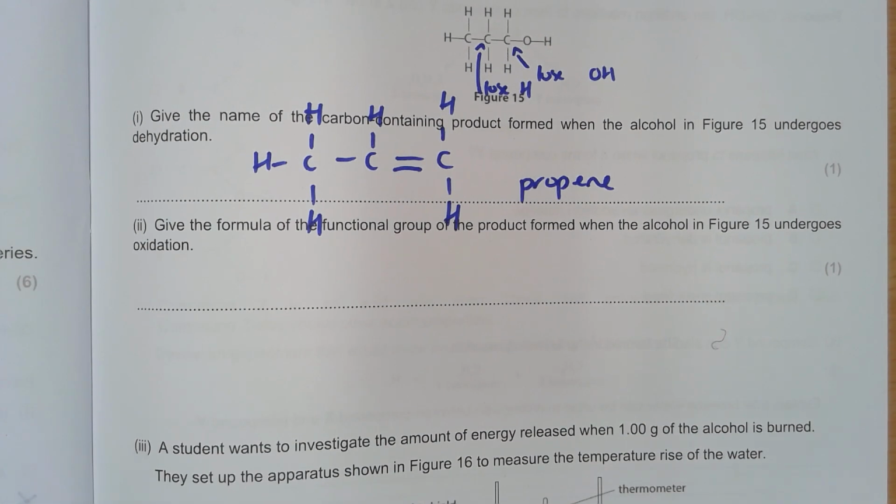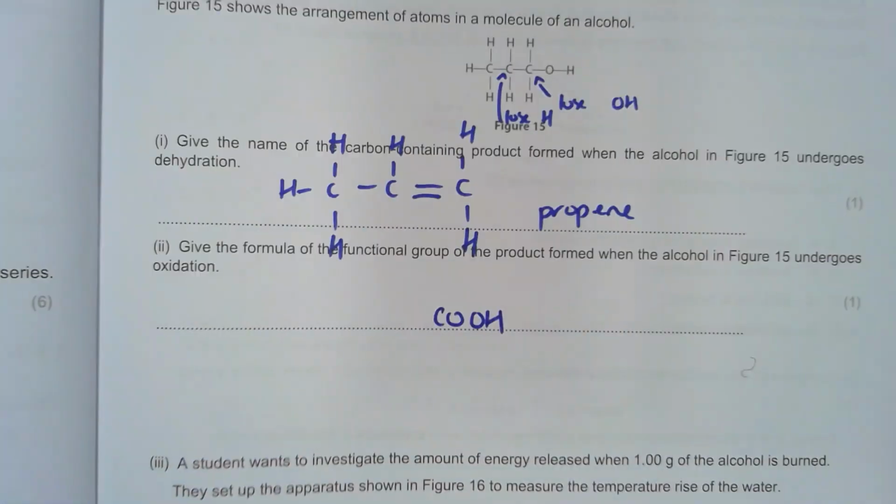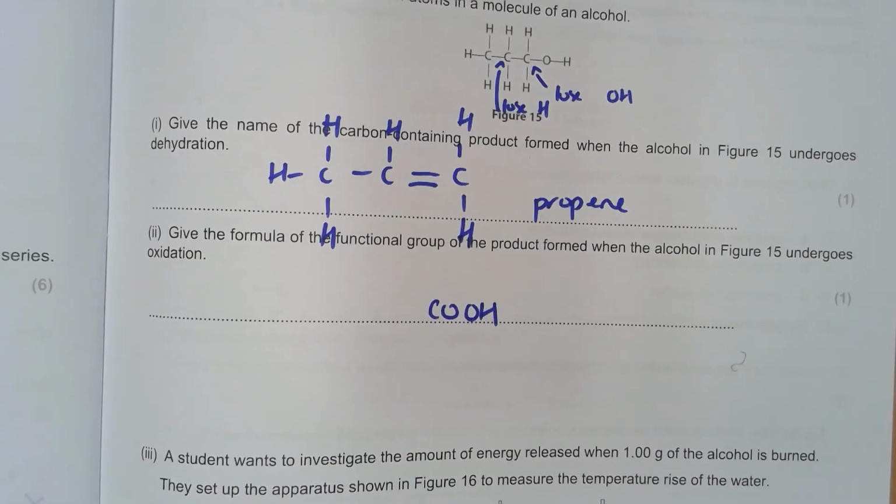Give the formula of the functional group formed. If you oxidize an alcohol, you will form a carboxylic acid, and the formula of the carboxylic acid functional group is COOH.